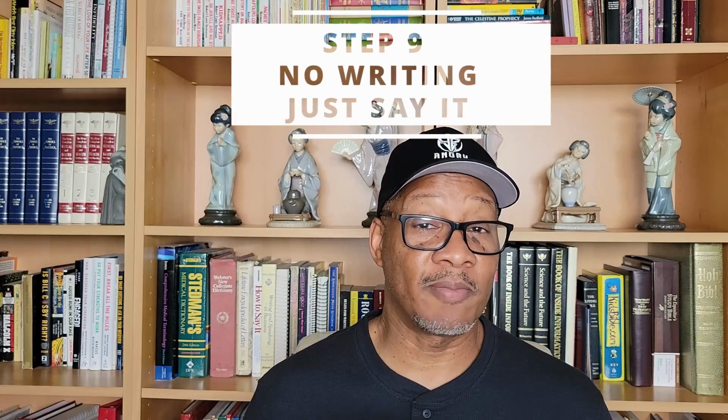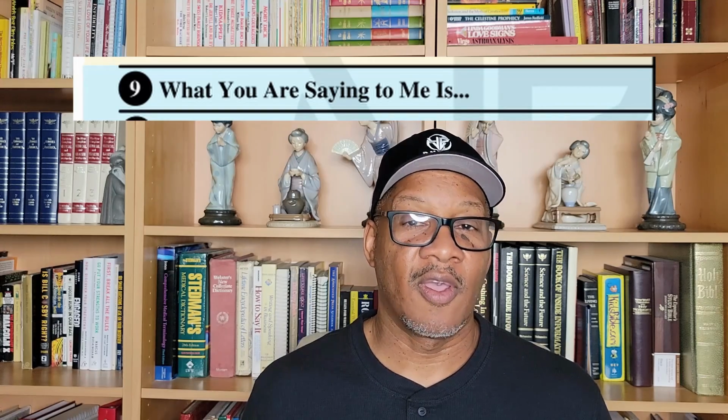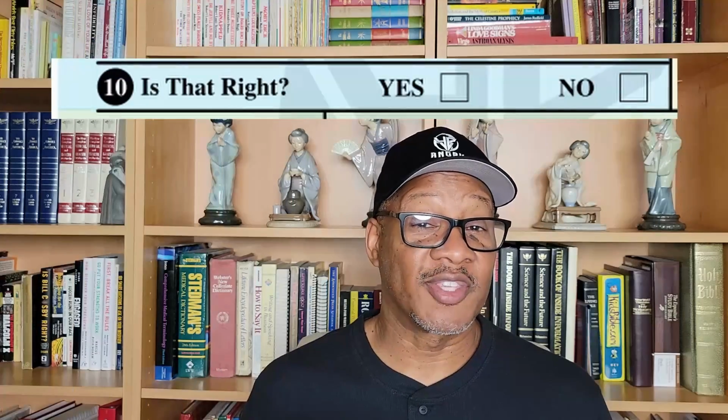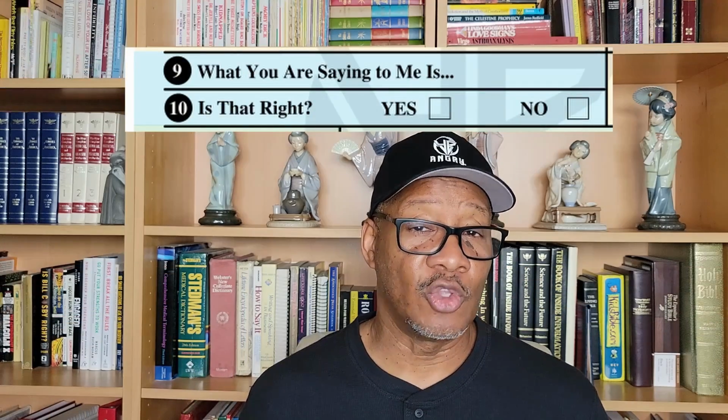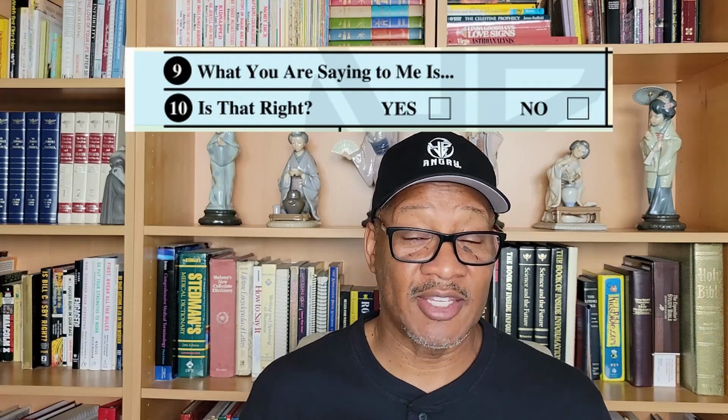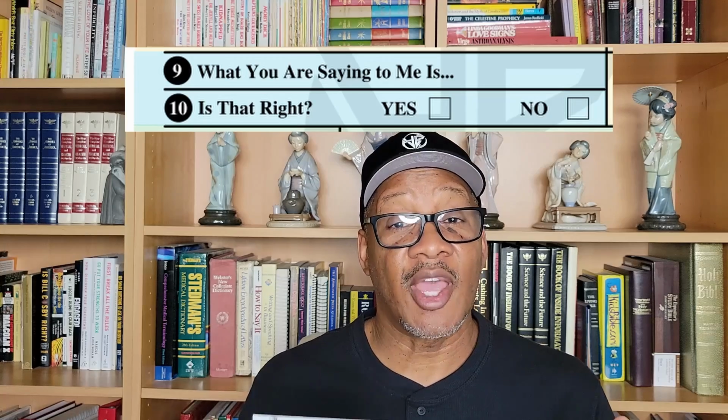At step 9, now it is time for the original writer to make sure they understand the other player's response. Remember, there's no attacking or defending. Just make sure you understand what the other player means. You can do this by saying, "What you're saying to me is," and then finish the sentence with what you think the other player means. Follow up with step 10 by asking, "Is that right?" Just like the other player, you have to repeat steps 9 and 10 until you can check yes in the box.